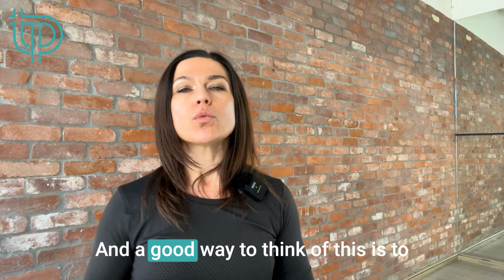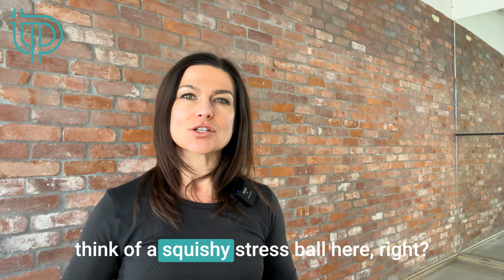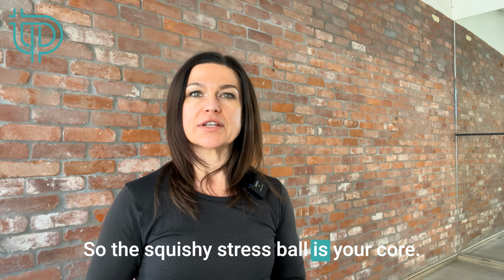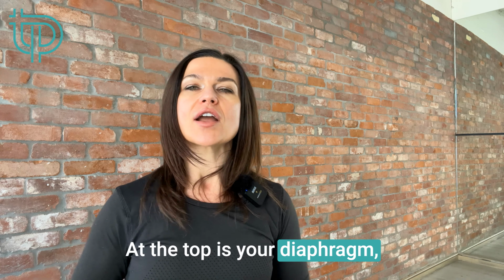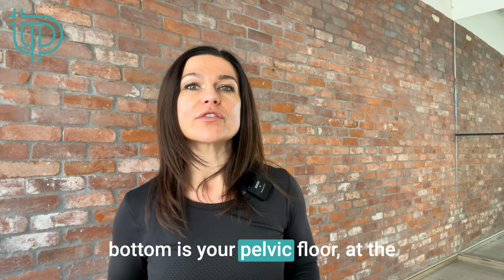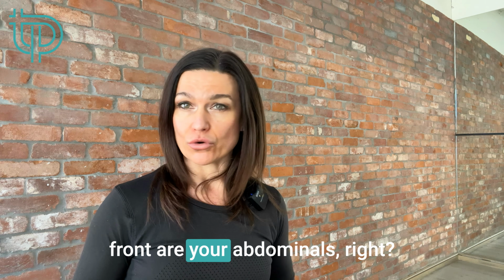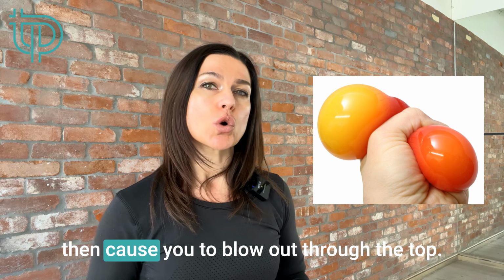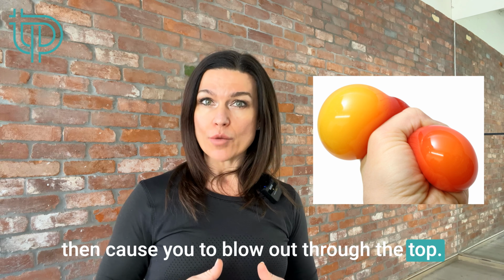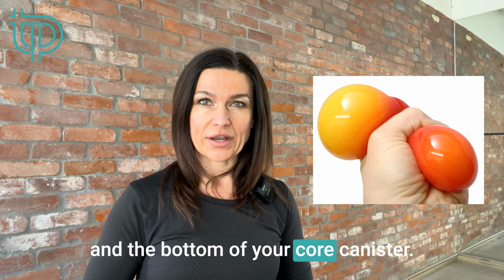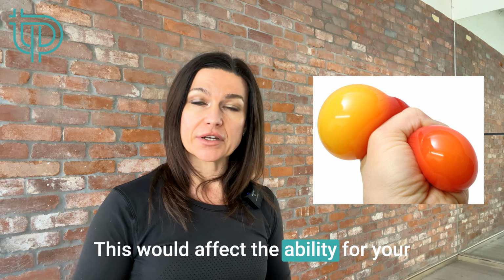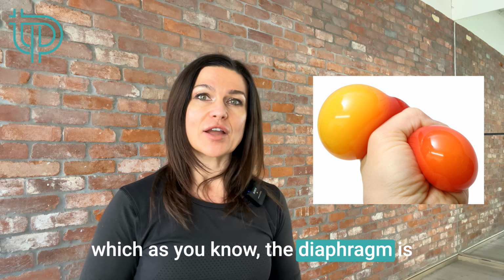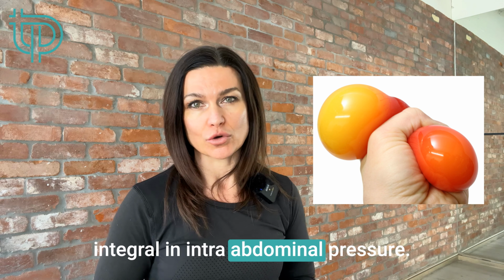areas. And a good way to think of this is to think of a squishy stress ball here, right? So the squishy stress ball is your core. At the top is your diaphragm, bottom is your pelvic floor, at the front are your abdominals, right? And if you squish the center, this would then cause you to blow out through the top and the bottom of your core canister. This would affect the ability for your diaphragm to contract and relax, which, as you know, the diaphragm is integral in intra-abdominal pressure.